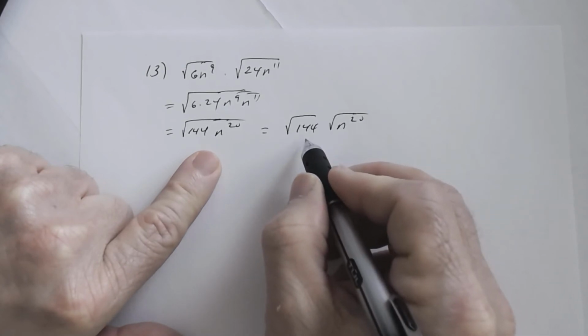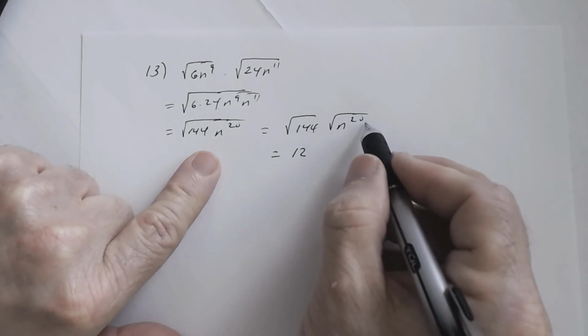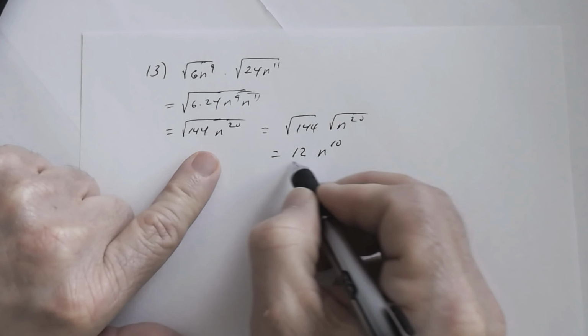Well, 144 is a perfect square, so what's the answer? 12. 20 is an even number, so that's easy. So we have n to what power? N to the 10th, and there's your answer.